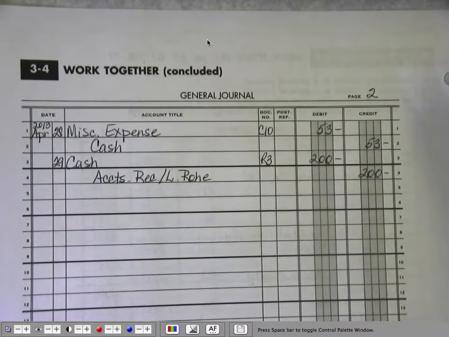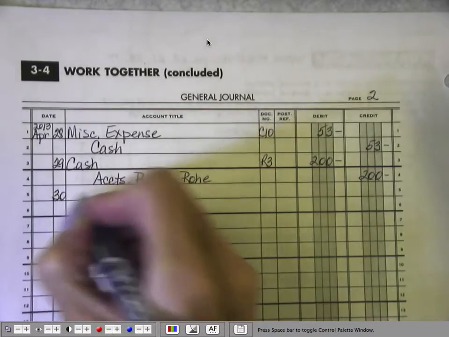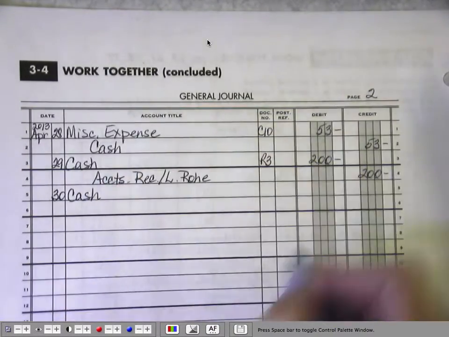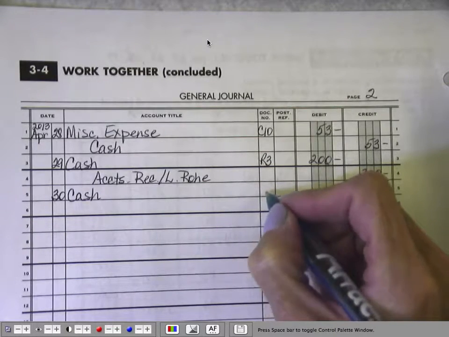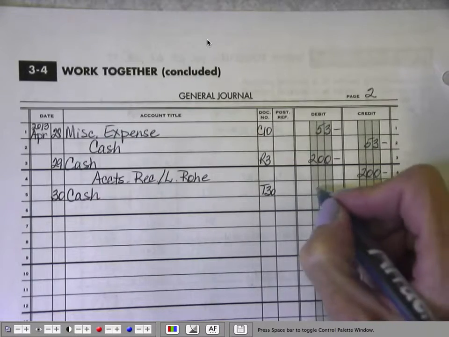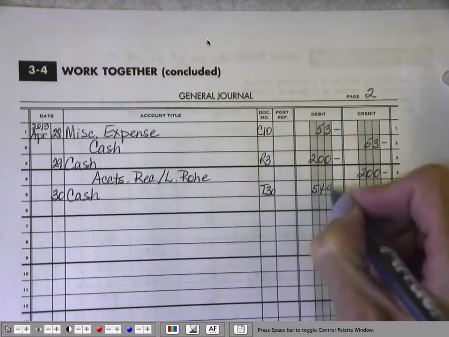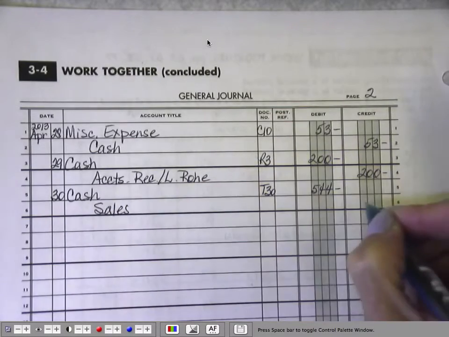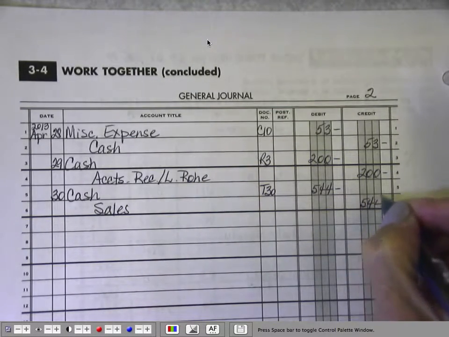All right, the final one in this problem, received cash from sales, $544, T30. Put in the date, the 30th. What are my two accounts? Cash and sales. Cash is the debited account, and this is T30 as my source document. The amount, $544. And then my credit is to sales for the same amount, $544.